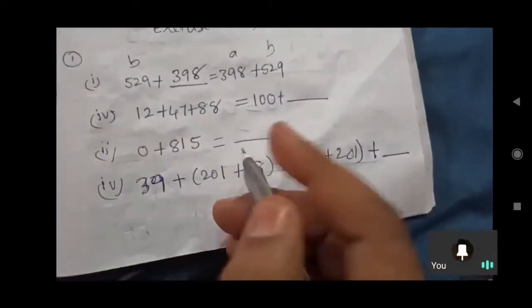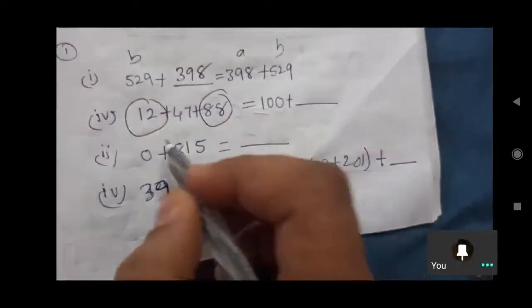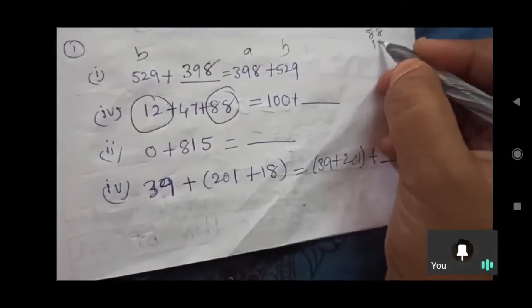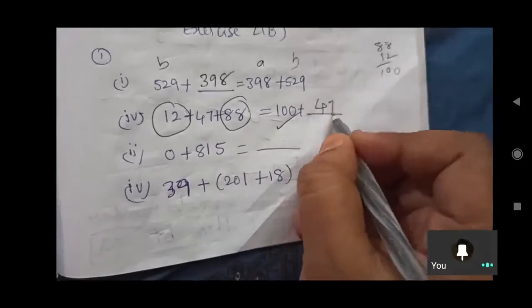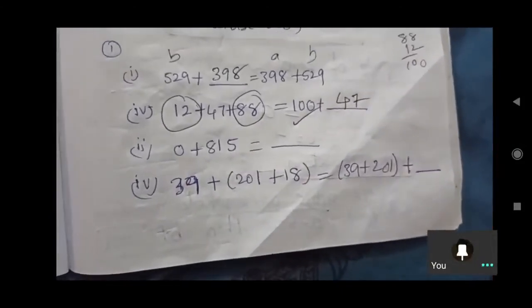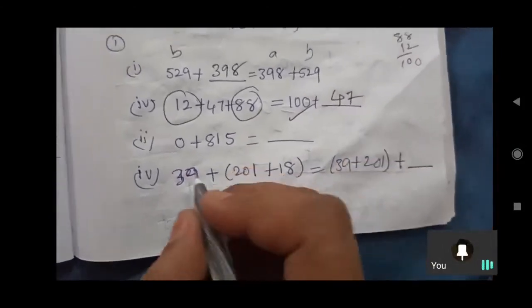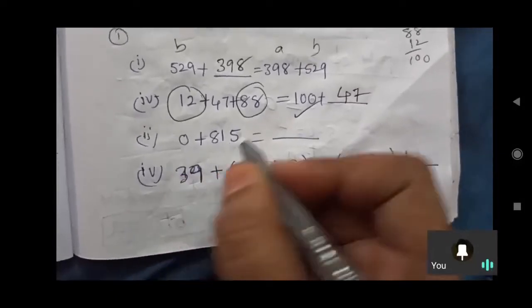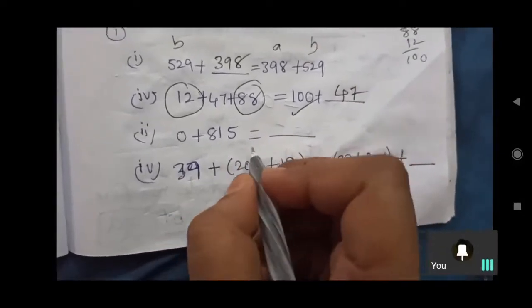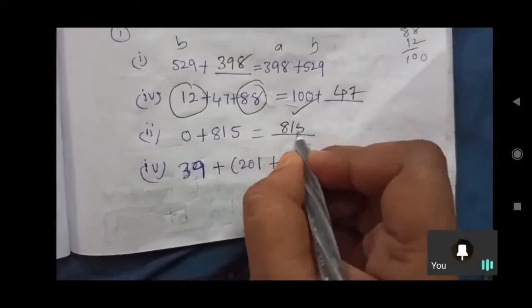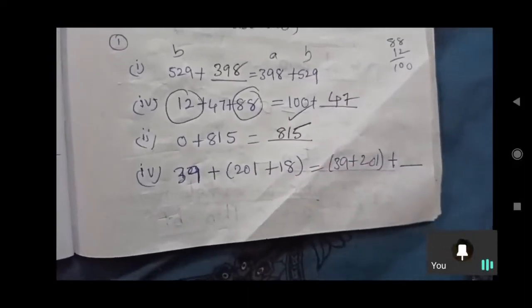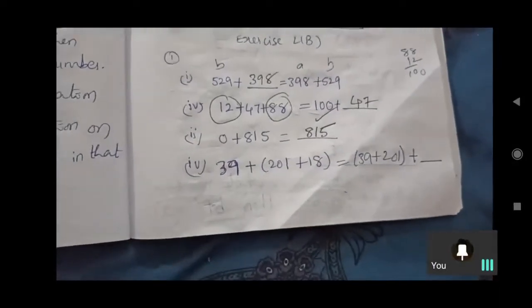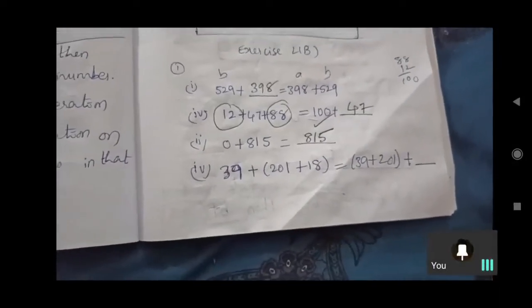Next one, here these two they added. 88 plus 12, how much? 100 they have given here. And what is the remaining one? 47. Correct. Next, 0 is the additive identity. We already know. What is the result here? 815 only, because if we add 0 to any number, that number only is the result. ఏదైనా నెంబర్ కి 0 యాడ్ చేస్తే అదే నెంబర్ వస్తుంది కదా.